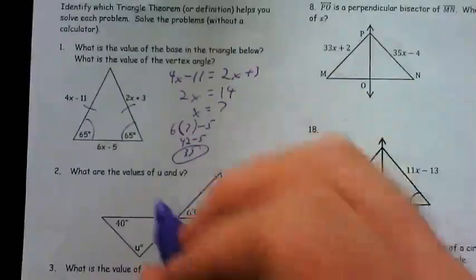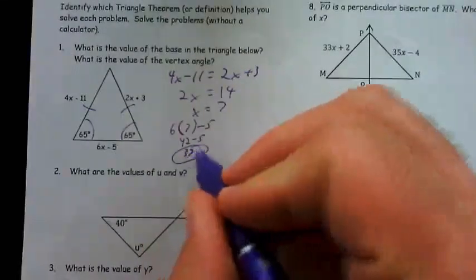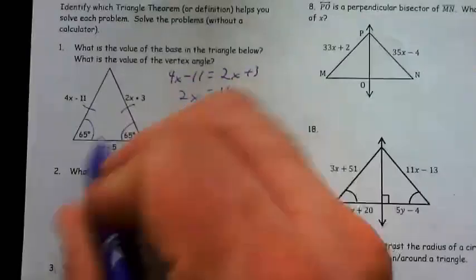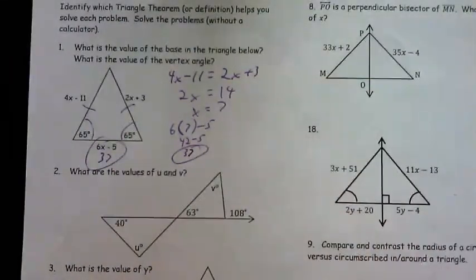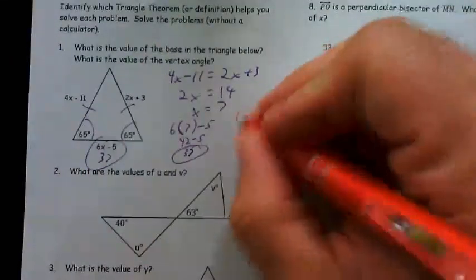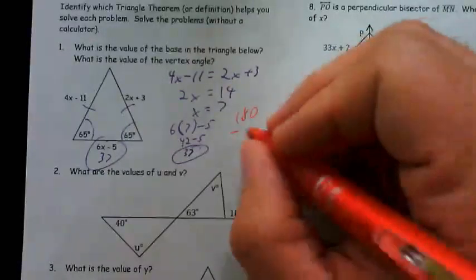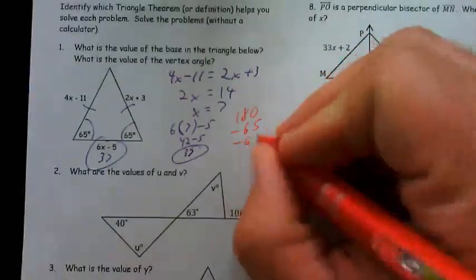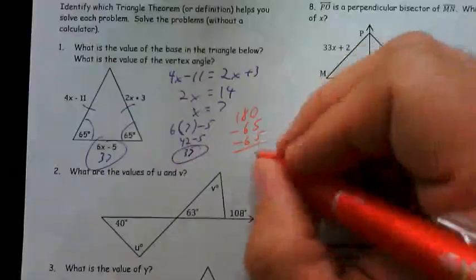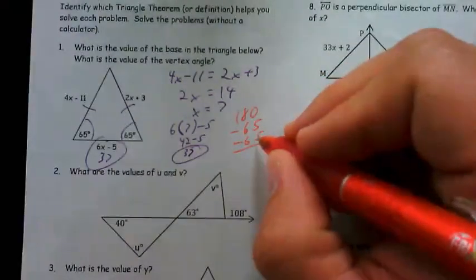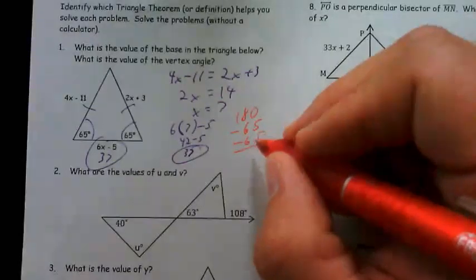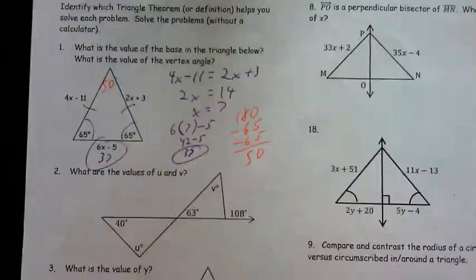So that's the first one, that's the base. So the base here is 37. The other part that they want us to find is the angle at the top. Well, 180 minus 65 minus 65 leaves us with, let's see, 65 and 65, that's going to give us 130. So that subtracted from 180 leaves us with 50. So 50 degrees for that top angle. Those are our 2 answers.